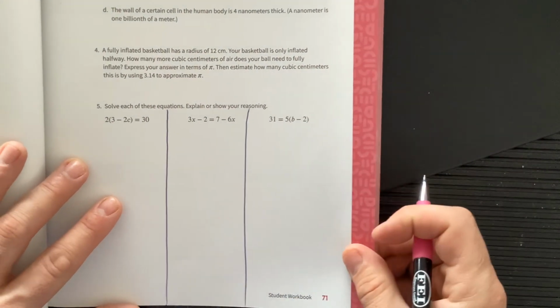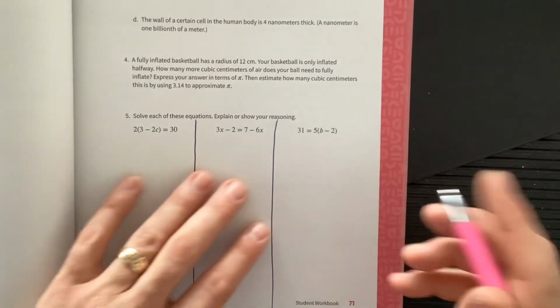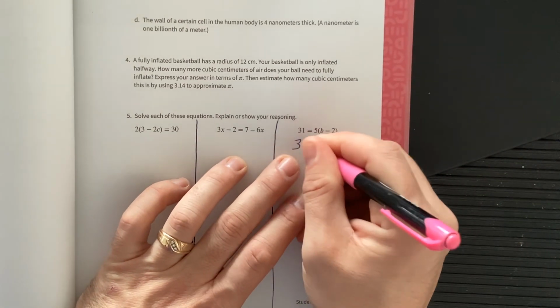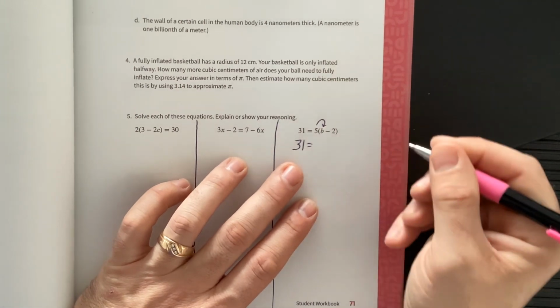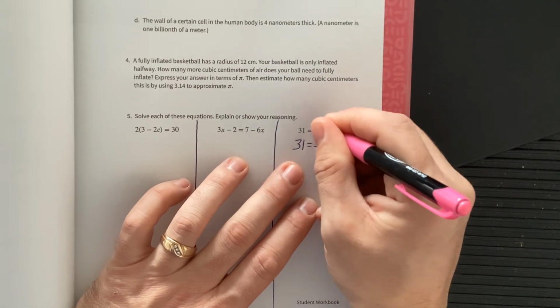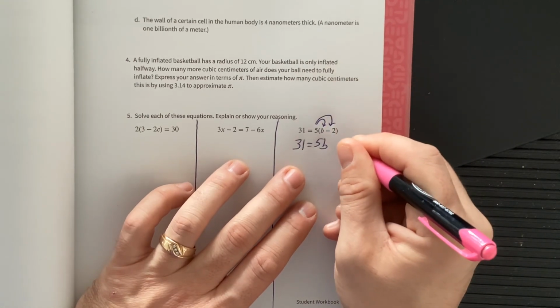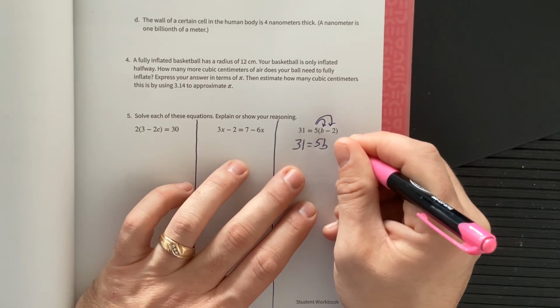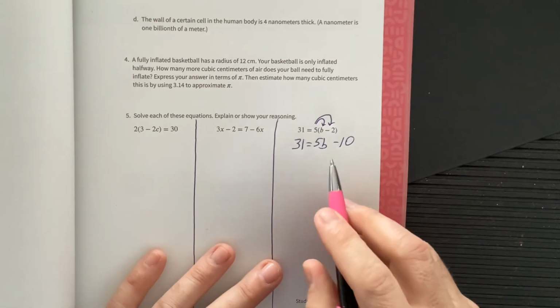C comes out to be a fraction, so let's do C together. 5 times B, please. 5 times -2, please. Thank you. All right, the opposite of a -10.